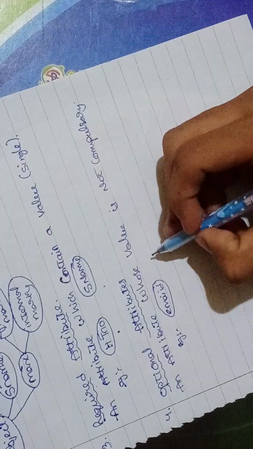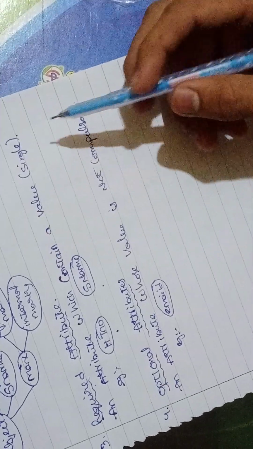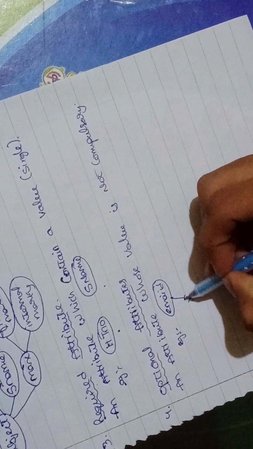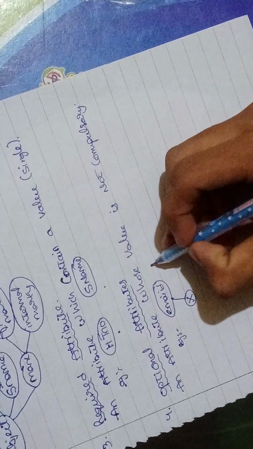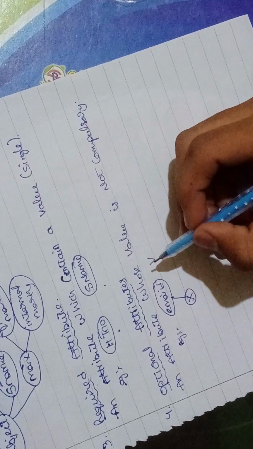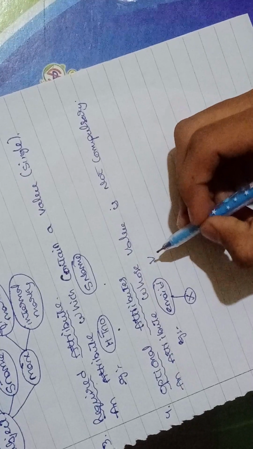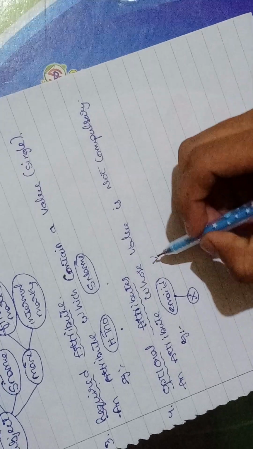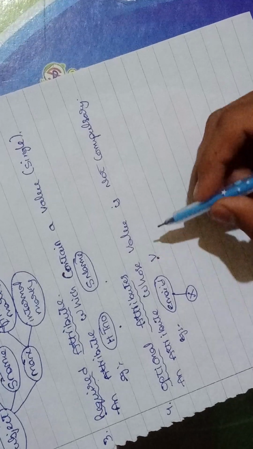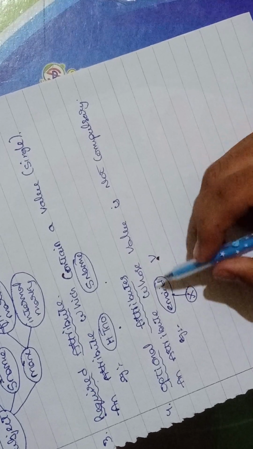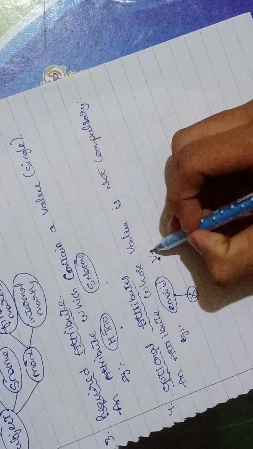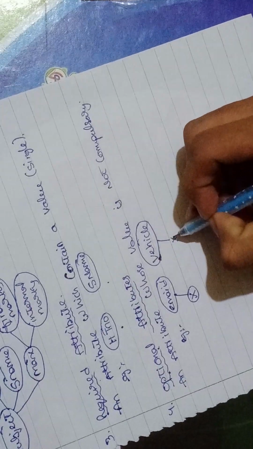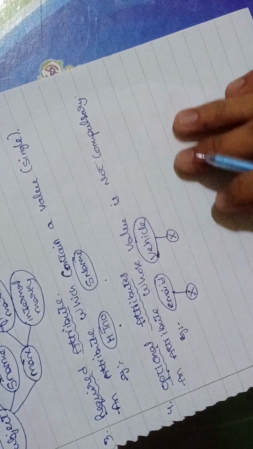Or vehicle: in forms like a driving license we can see a vehicle option given, so we can take the vehicle attribute as an optional attribute too.